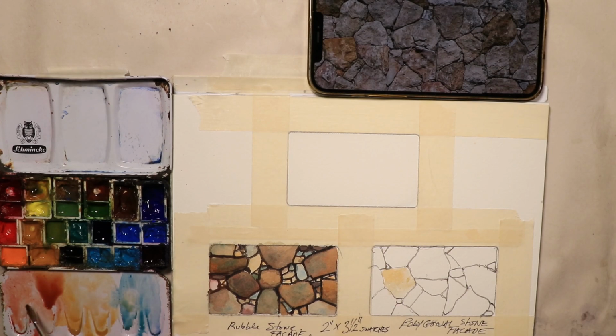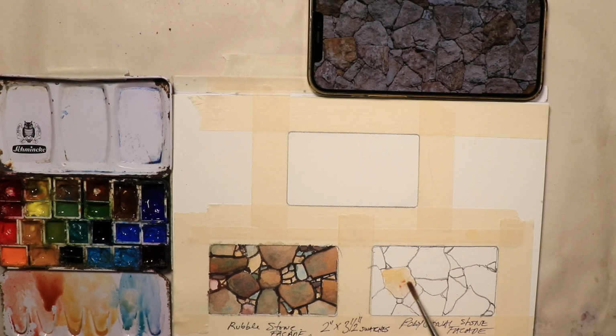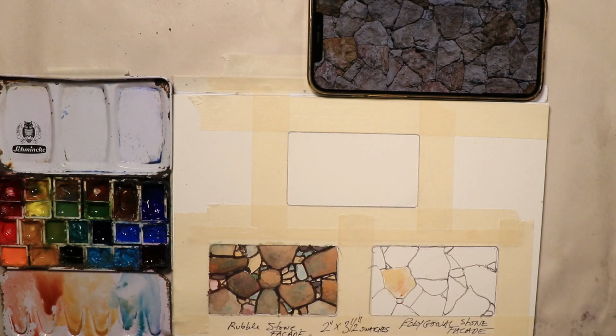We have a very, very tiny little bit of paint on our palette right now. That's the key. And a damp brush, not a wet brush. Remember, we were kind of talking about that in the beginning of the video. There's not much.